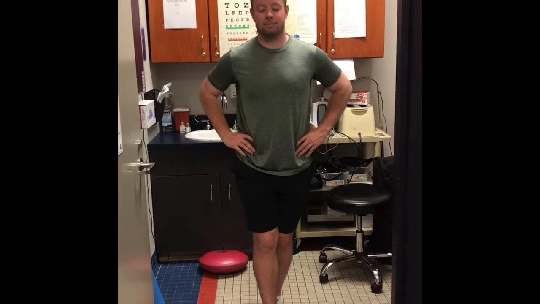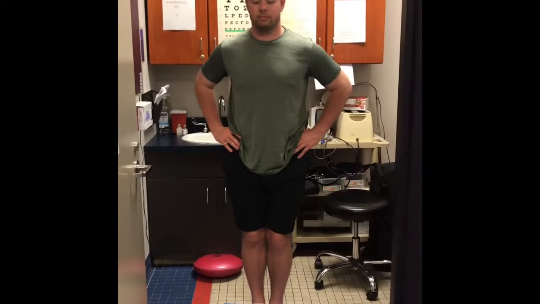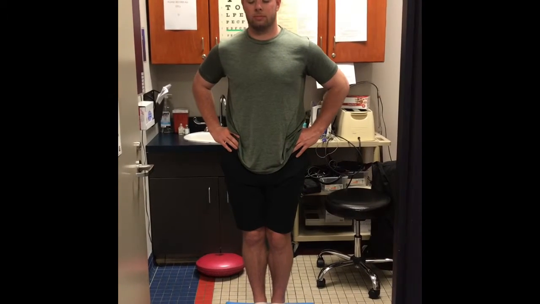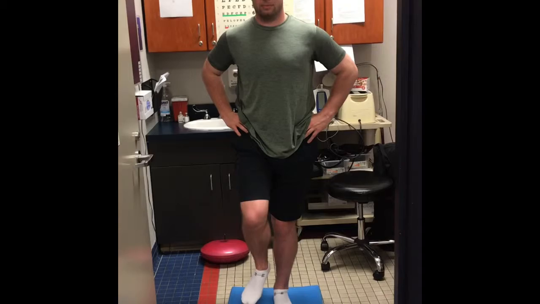Errors are counted if you take your hands off your hips, open your eyes, step or stumble, move your hip into more than 30 degrees of abduction, lift your forefoot or heel, and remain out of test position for more than 5 seconds. This is an example of errors you may see.